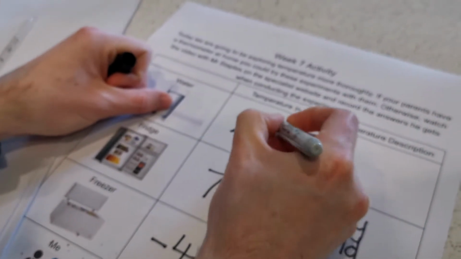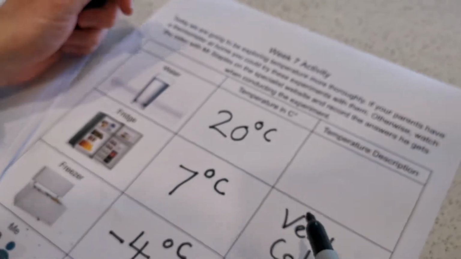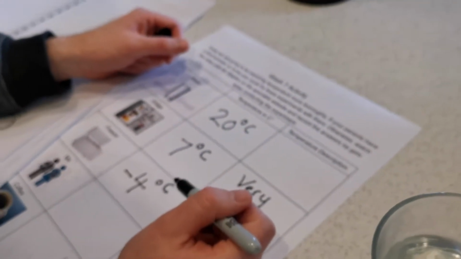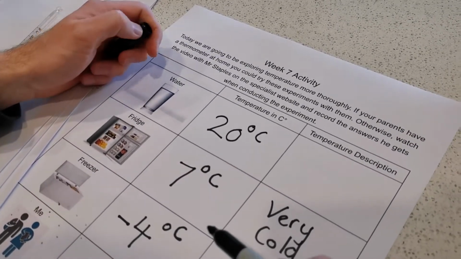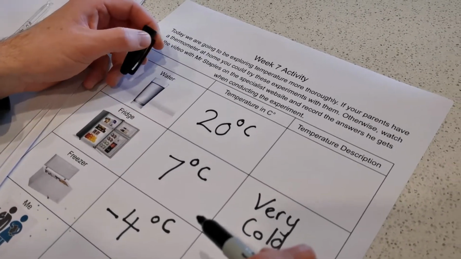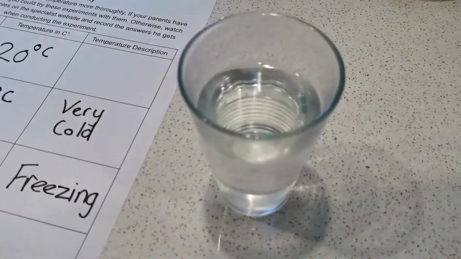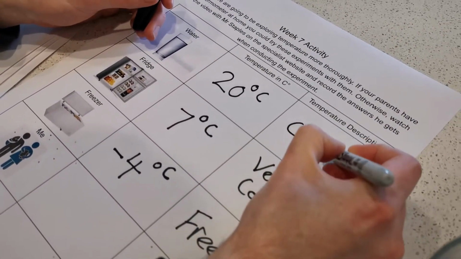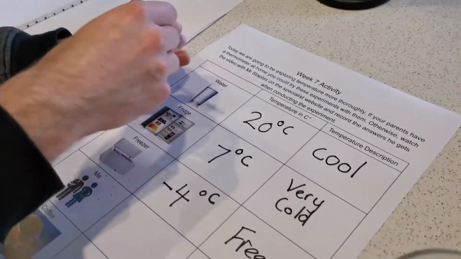20 degrees Celsius. Okay, now 20 degrees, it's cool, but not really cool. It depends. Some people in 20 degrees would be a bit cool, some people would be nice and warm. I'm going to say this water is fairly cool, so I'm going to say 20 degrees is cool for me. I'm just going to say it's a bit cool. Nice and cool. Okay.